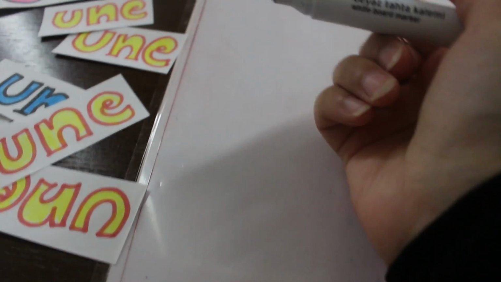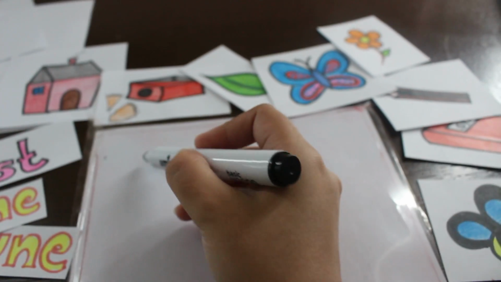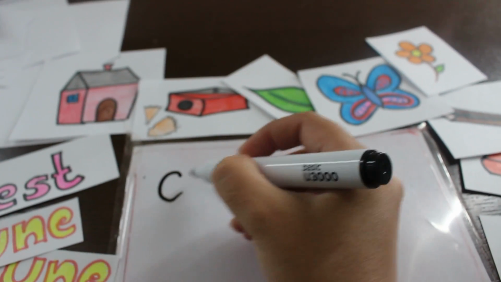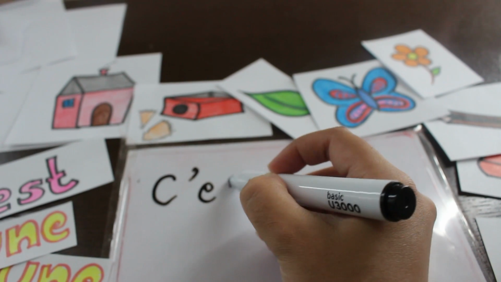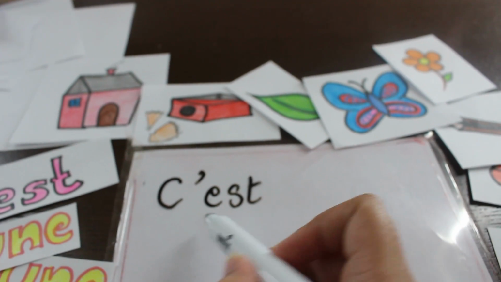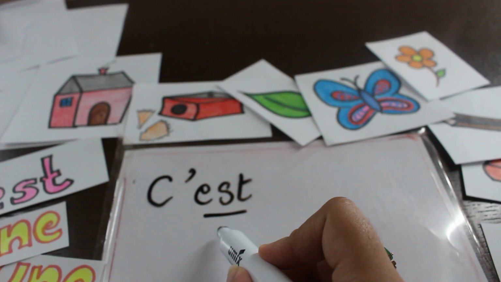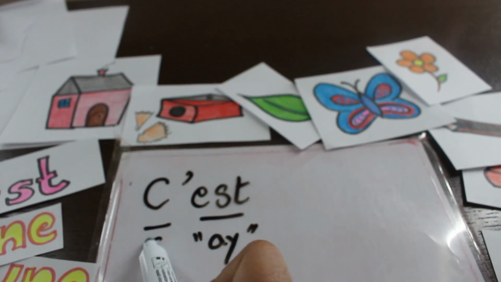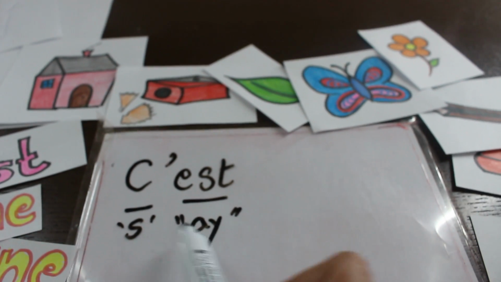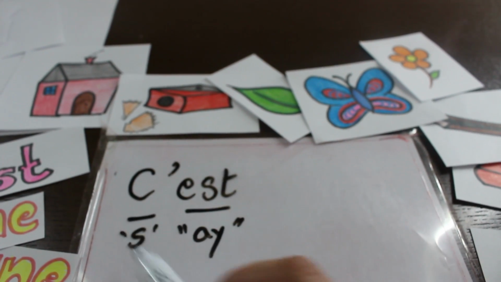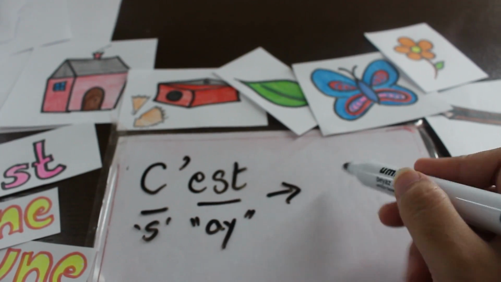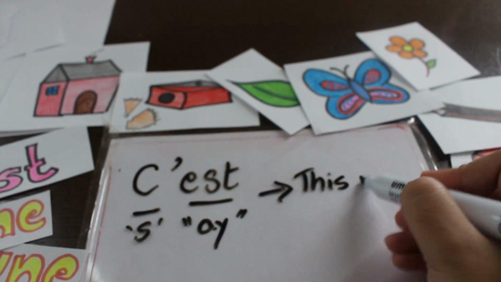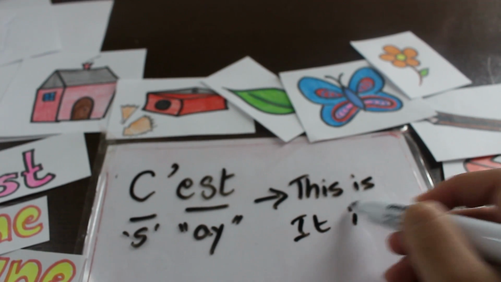So if you remember, the first thing that we learned when making a sentence was C'est. This is pronounced as A, and this is pronounced as S, so eventually this whole thing becomes "say," and say means this is or it is.